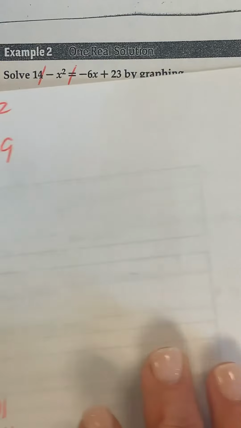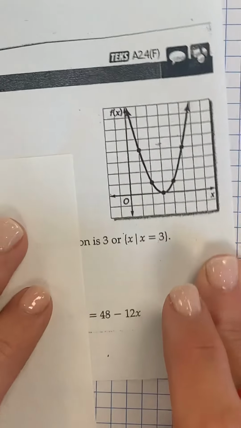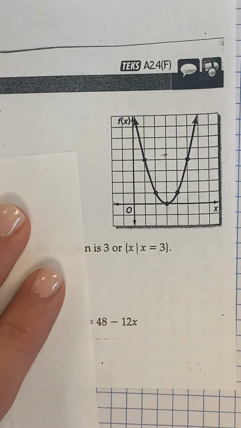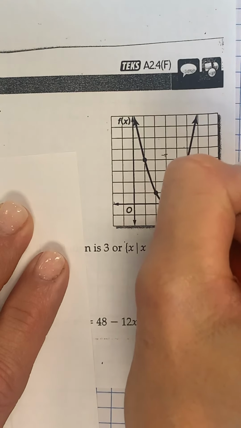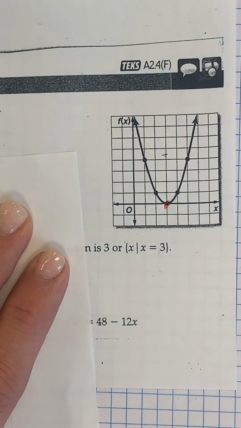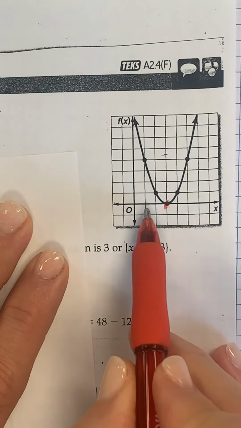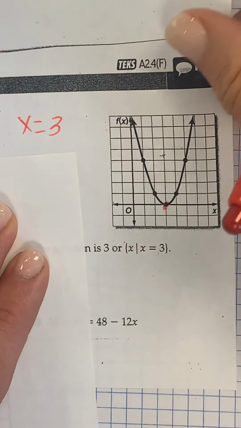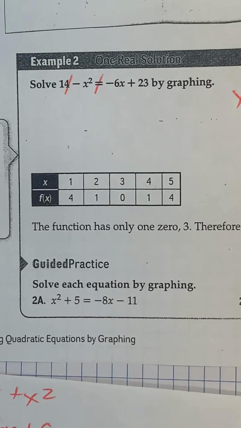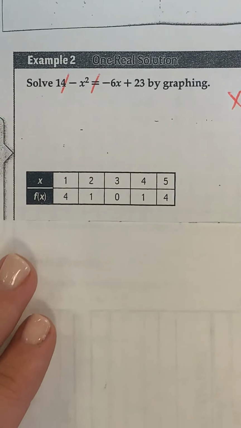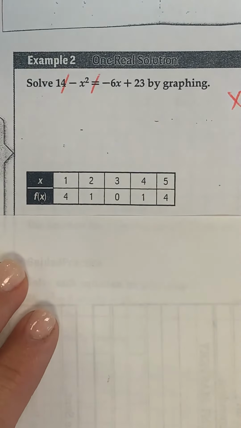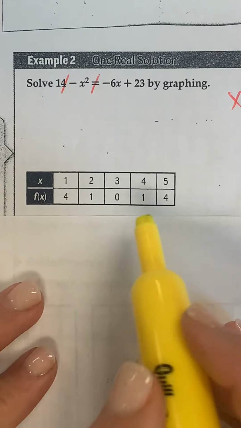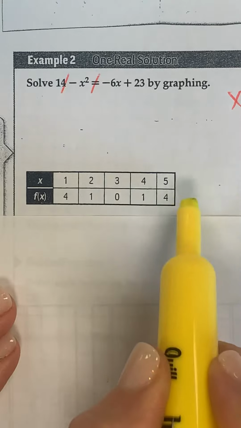Now when I look at the graph, notice it has one solution. It's right here. It is the vertex. It's at x equals, looks like x equals 3. And you can see that value in the table as well. Again, I'm looking for that in the y column.